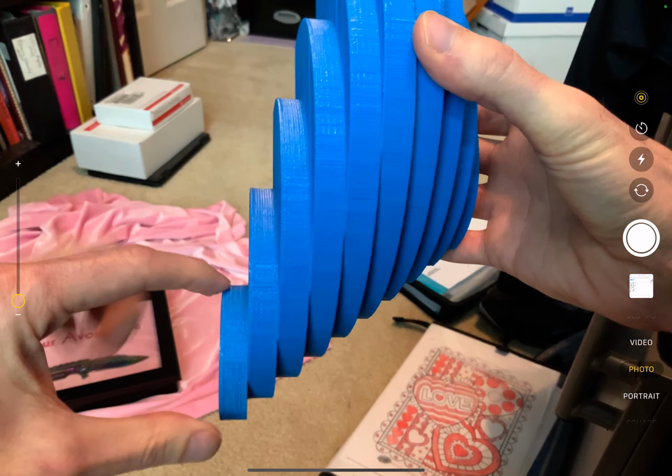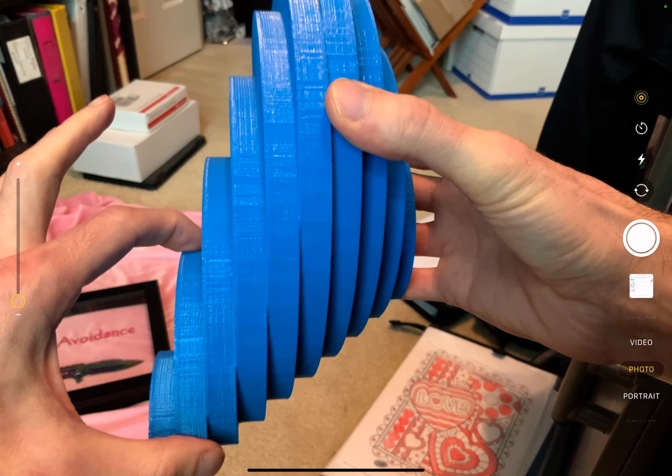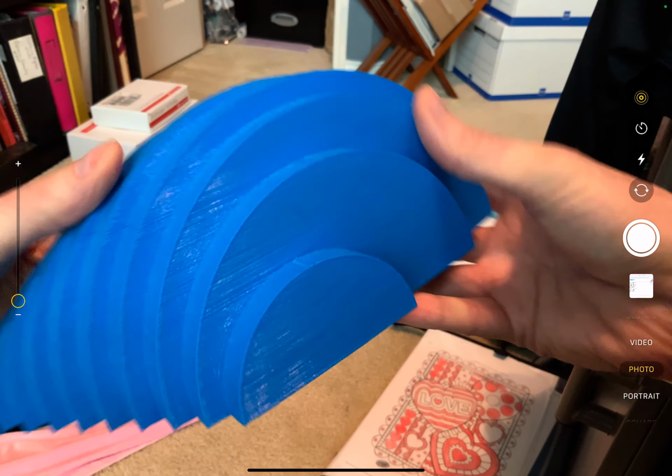All right, and the distance between those two shapes, that's the diameter of each one of these cross-sectional shapes.